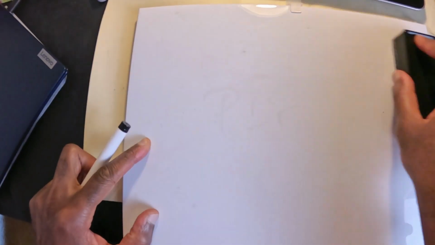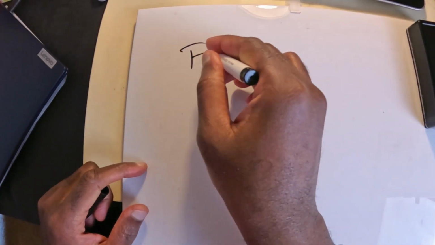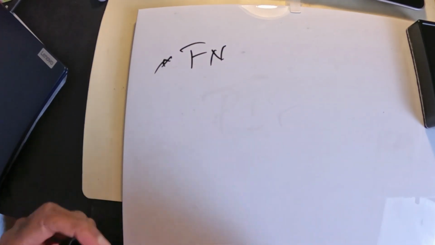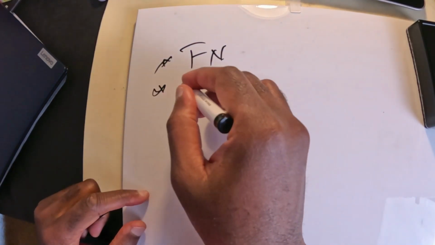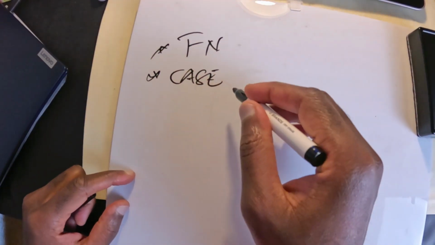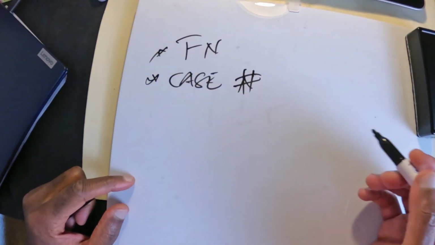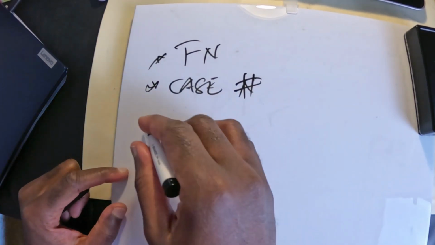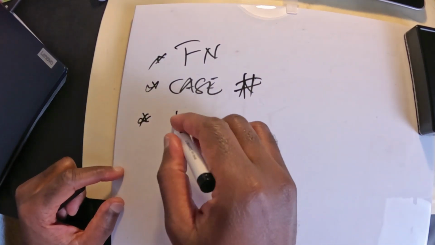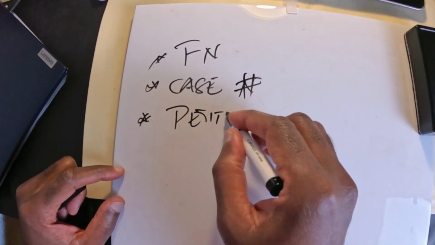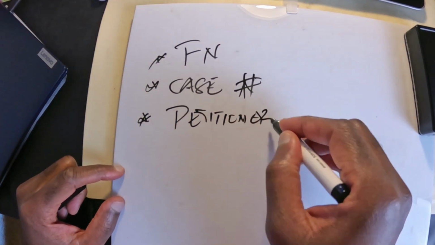The first information is your full name. Then the second thing is to make sure you provide a case number. The case number is very important. The third thing is the petitioner's name.